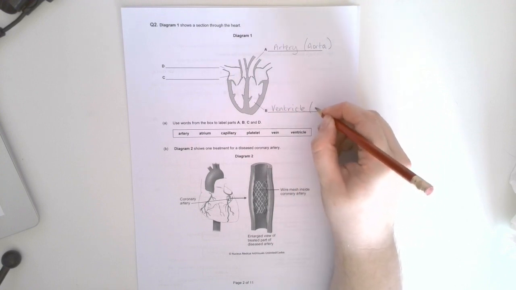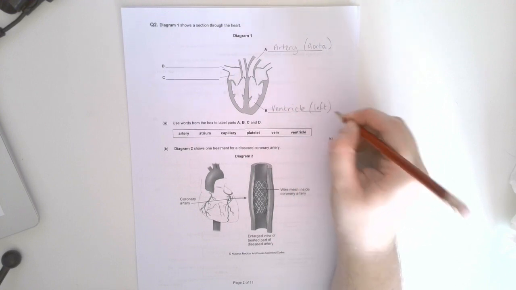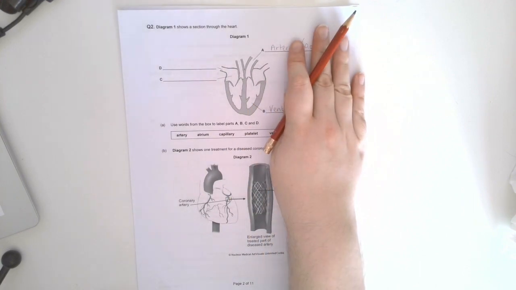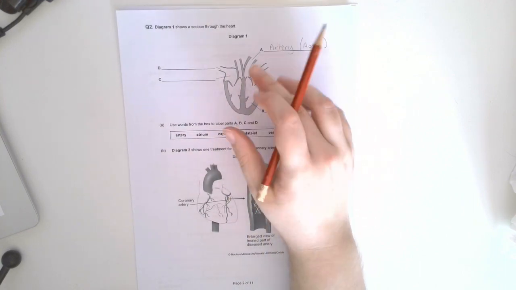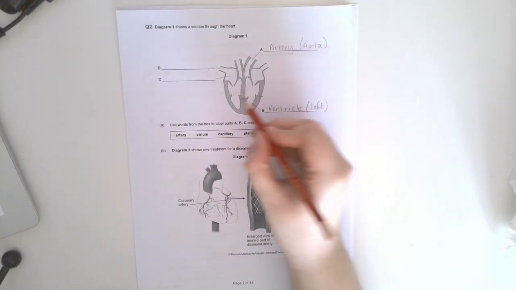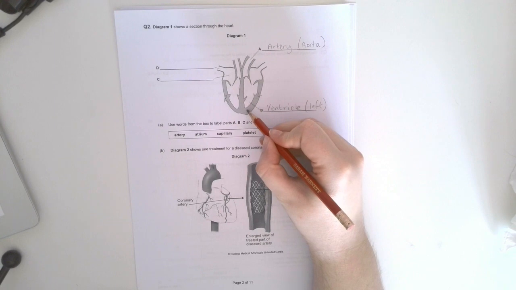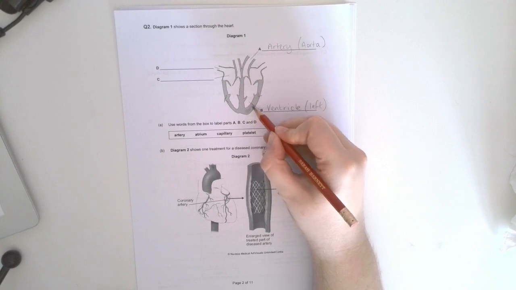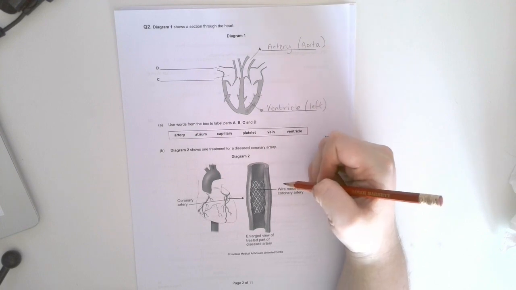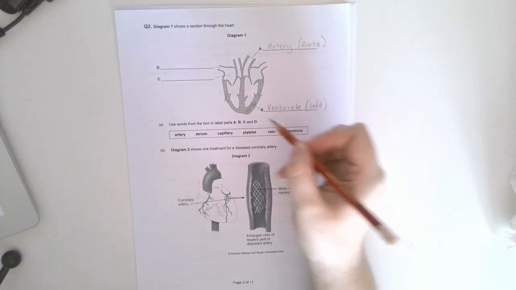We know that to be the left side, because first thing, this is my right hand, and then back to front, because it's if you're looking at it in someone else. So this is the left side and the right side. Also, you can see here a little bit of a thicker wall. That's the left side is going to the body, so it needs a bigger push.